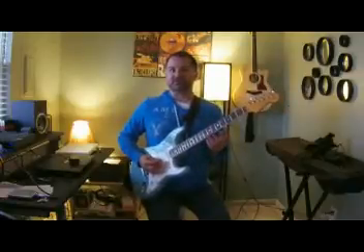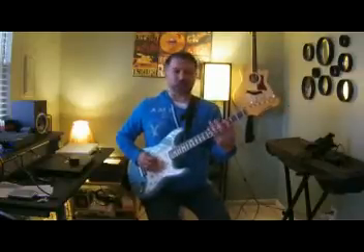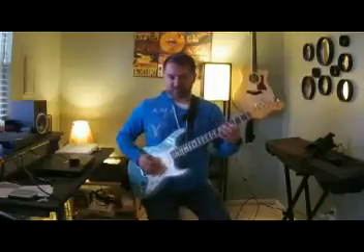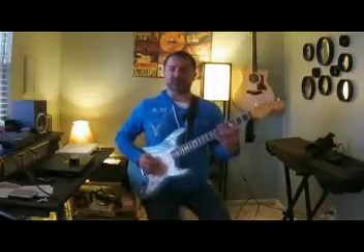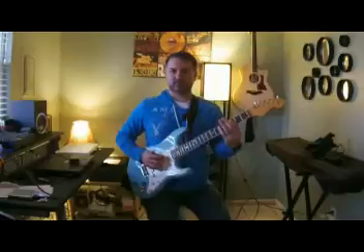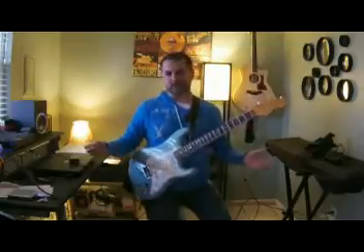Third mode is Mixolydian, and it's the major scale with a flat 7. Here it is. 1, 2, 3, 4, 5, 6, 7, which is flatted. It's a B flat. Those are your 3 major modes.